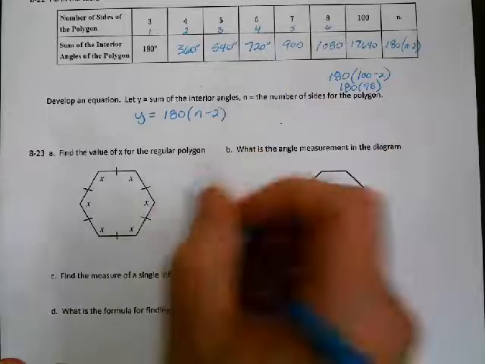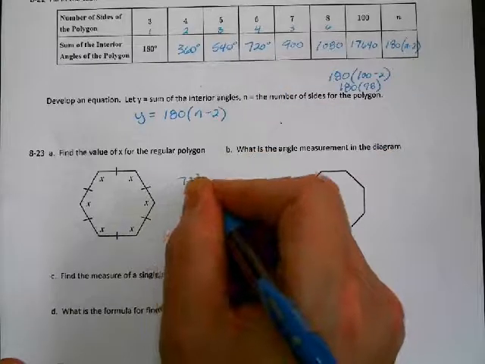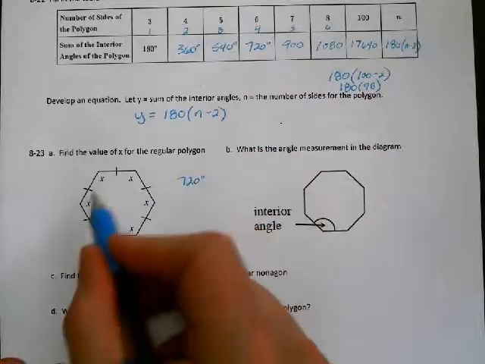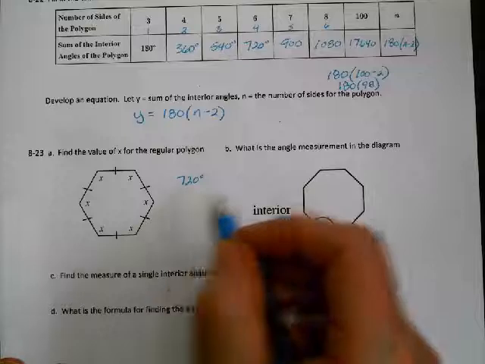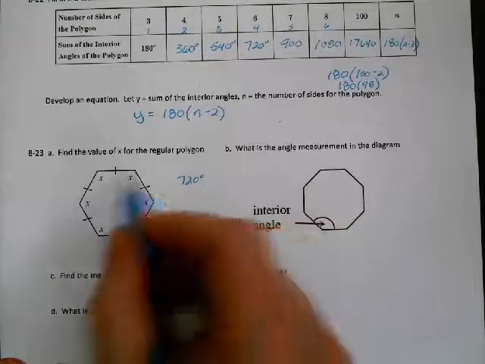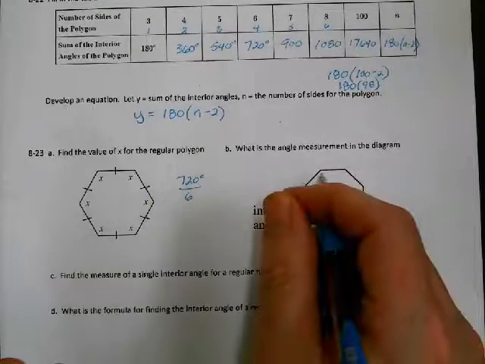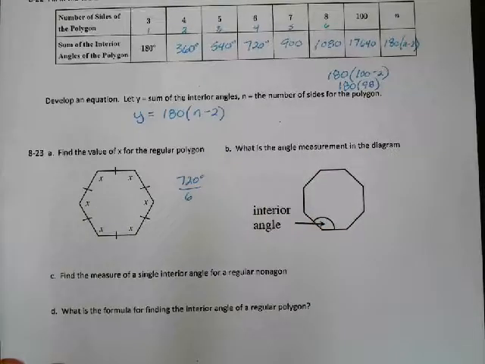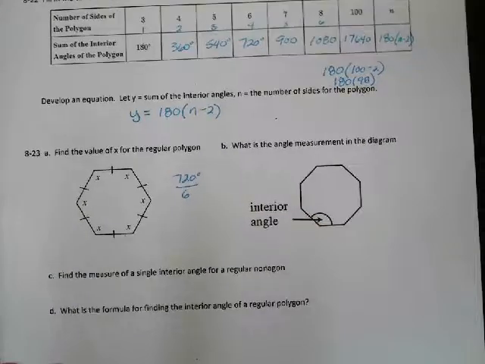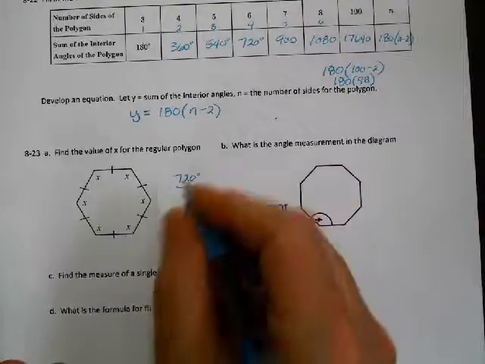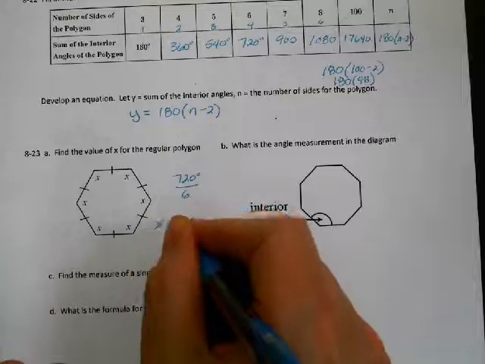So 720 total degrees. All of these x's should add up to 720. Since there's 6 of them, we would just divide by 6. And 720 divided by 6 ends up being 120. So each x should be 120.